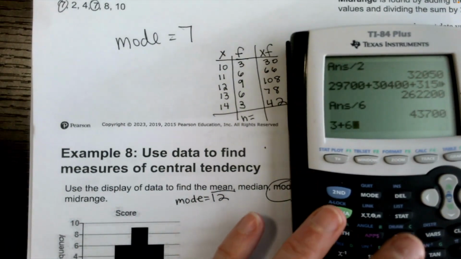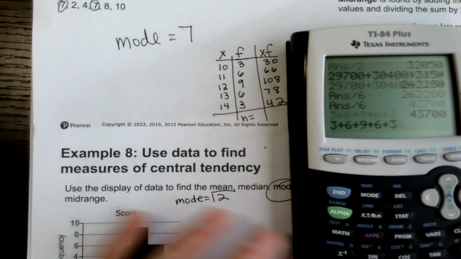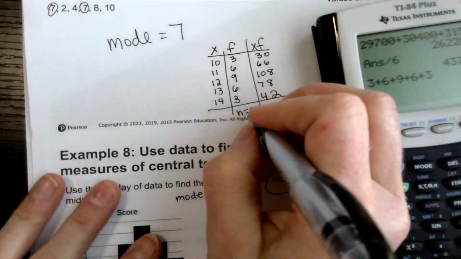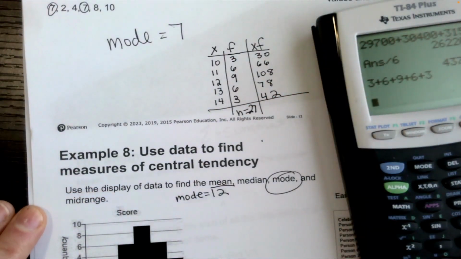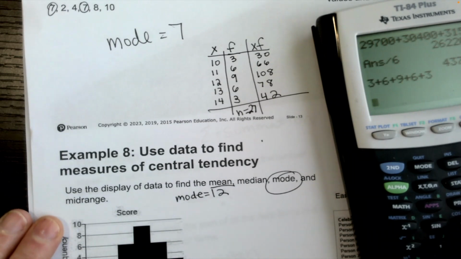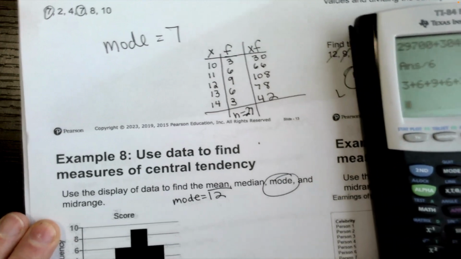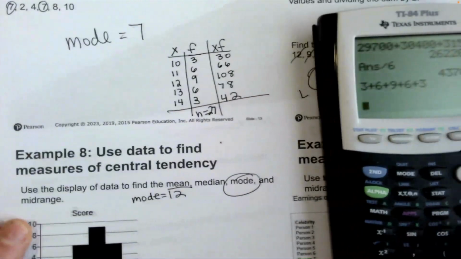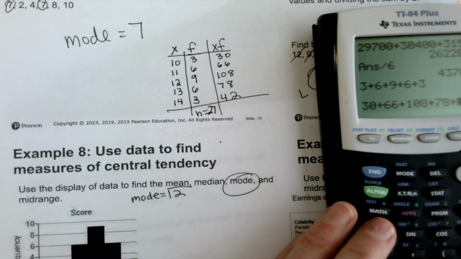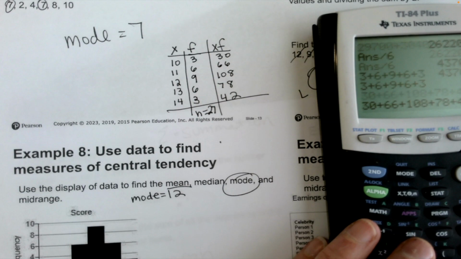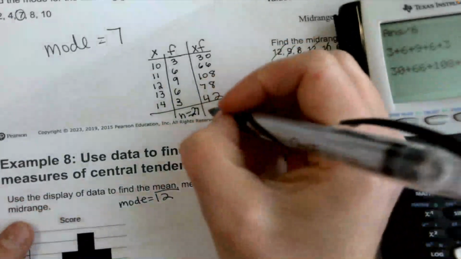3 plus 6 plus 9 plus 6 plus 3. 27. So there's an odd number. So we'll have to look at that. Let's see. Then we need to do x times f. We need to do the summation of that. 324.